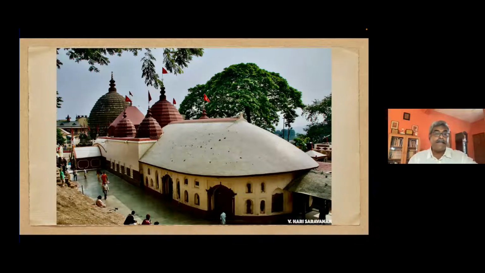It is here that Sri Shakti, that is Parvati Devi's yoni, the private part, fell. Here, the Garbhagriha, if you notice, does not have an image or a murti which you see in the conventional sanctum sanctorum of a Hindu temple, but it is a natural spring which is being worshipped.